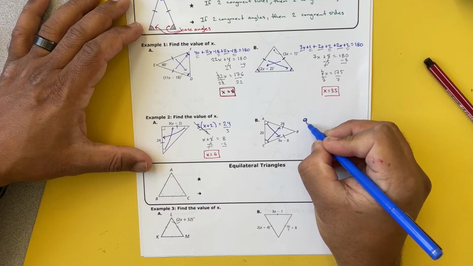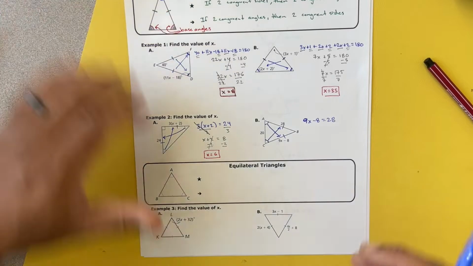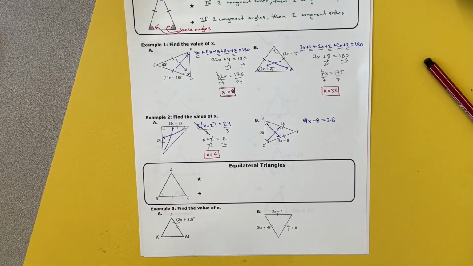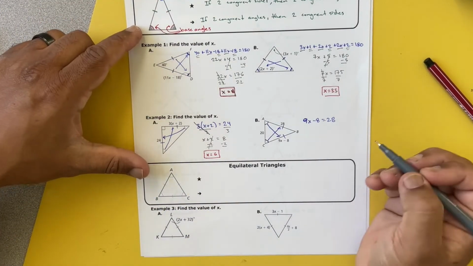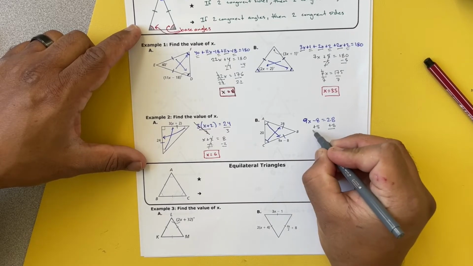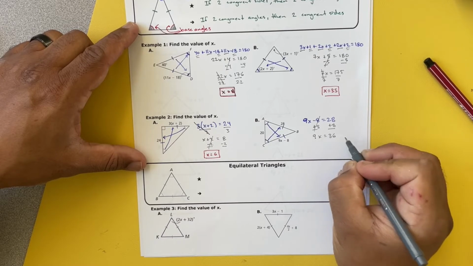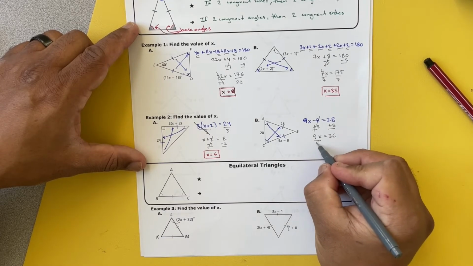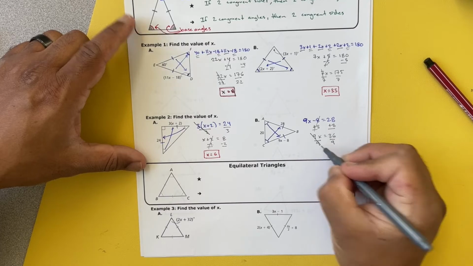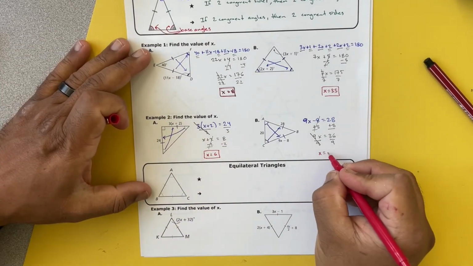Let's go 9x minus 8 equals 28. Right, and then the 20 is just too much information. I don't need to use it. So if I add 8 on both sides, I get 9x equals 36. Divide by 9. And I get x equals 4.